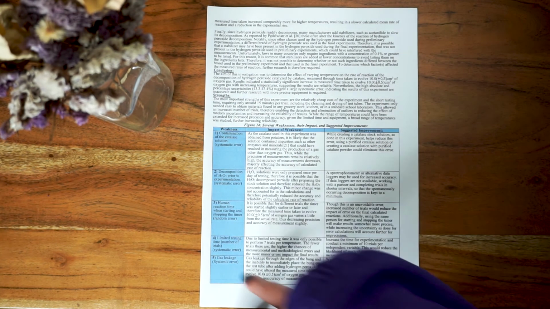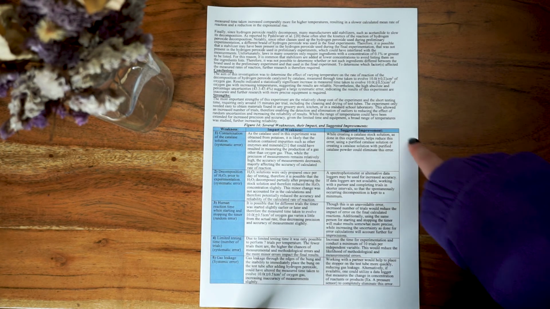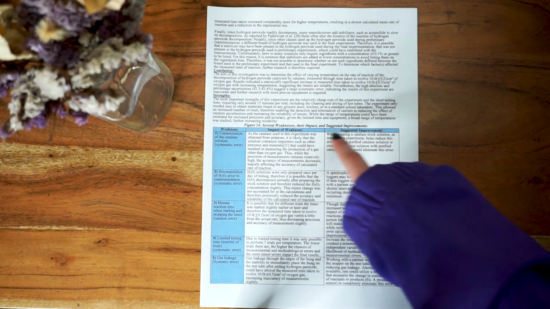Your strengths and weaknesses really do depend on the individual experiments, but a few common strengths are the wide range of data collected and affordable materials. Some common weaknesses are biological variation, fluctuation in temperatures, limited trials, and lack of precise equipment. For your table of weaknesses, you should format it something like this, where you state the weakness, talk about the impact of the weakness, and then state how you can improve it.